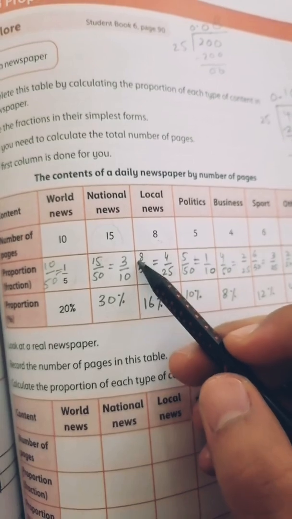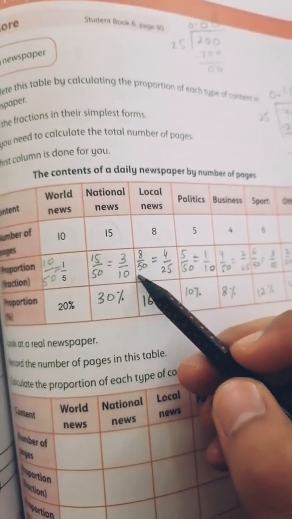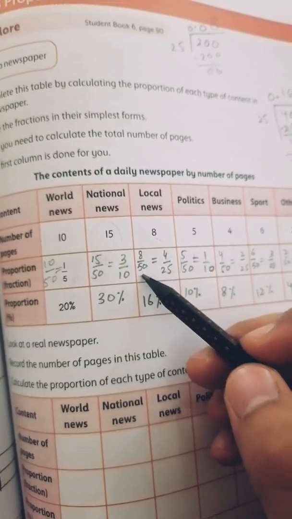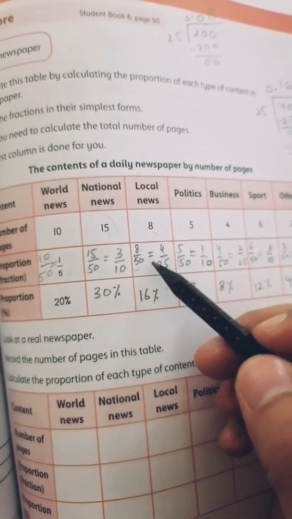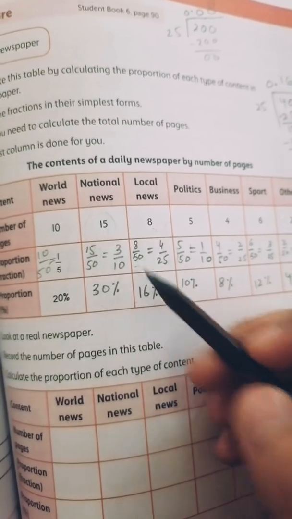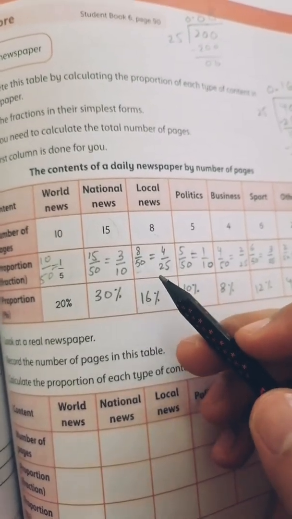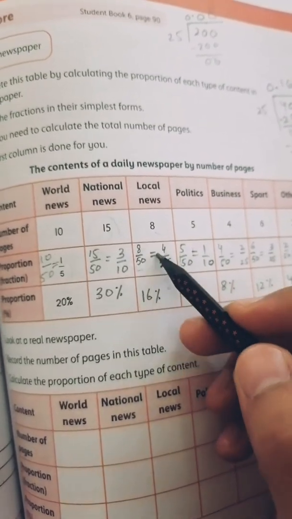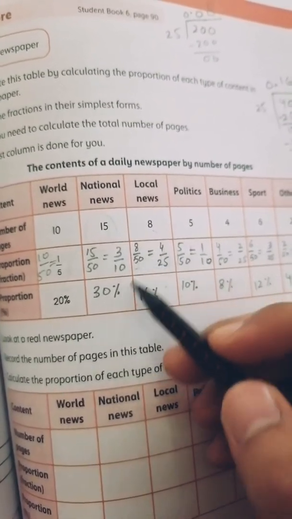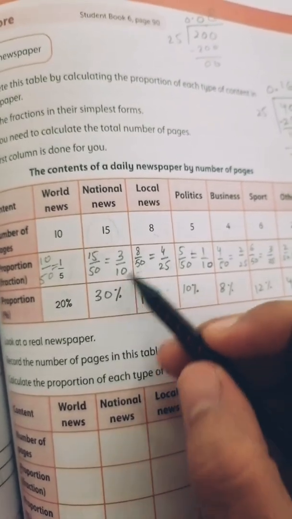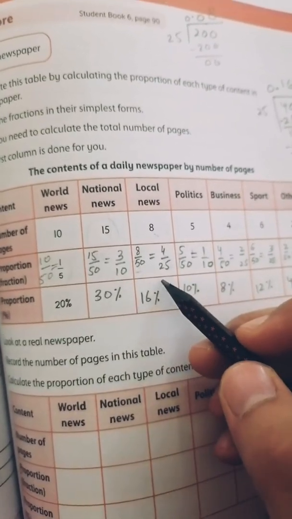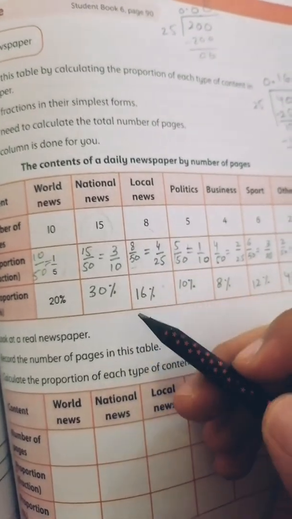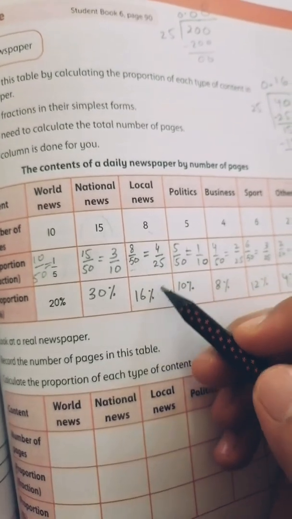8 pages are local news and total pages are 50. So we can write 8 by 50. This is a fraction. Now we will change it to a proportion, which means the smallest or the simplest equivalent of the fraction. Let's do it with the table of 2. How many 2s we have in 8? 4. How many times 2 goes into 50? 25, like 25 multiplied by 2 is 50, or 2 multiplied by 4 is 8. So we got 4 by 25.